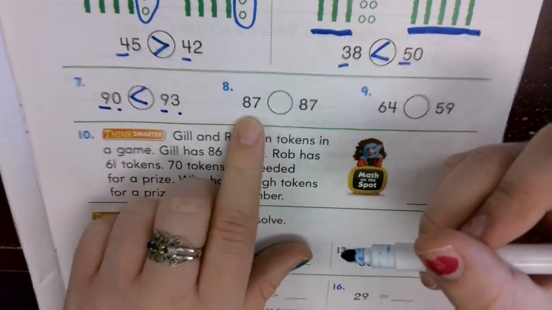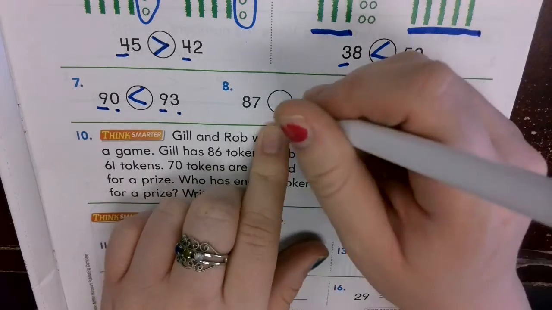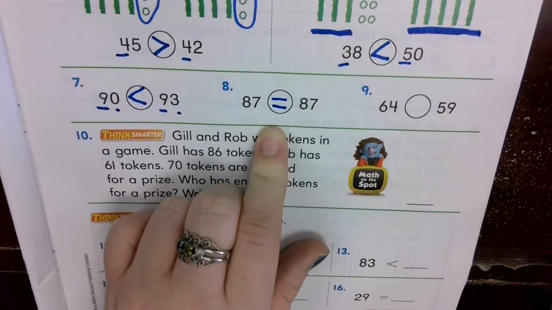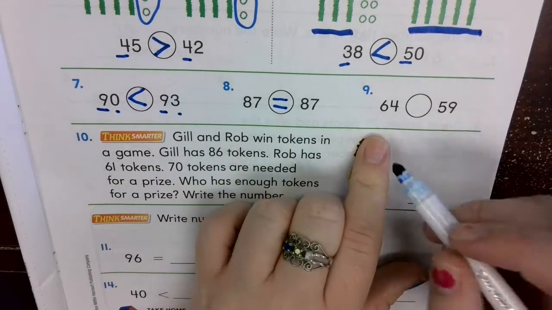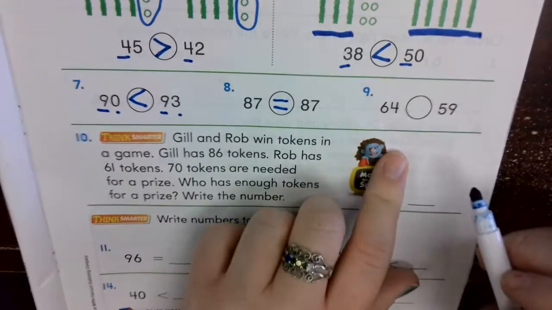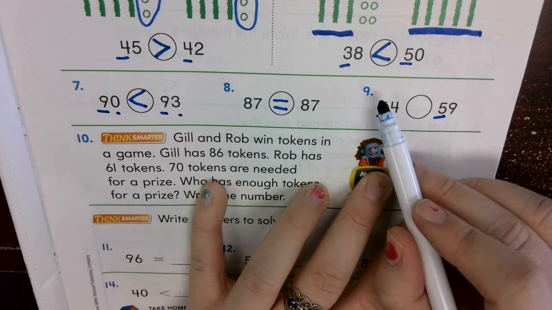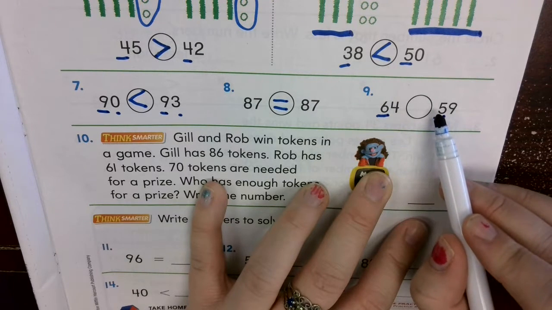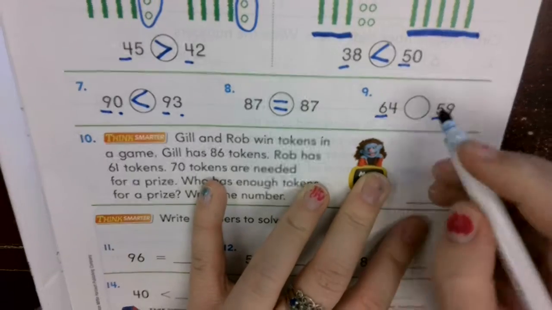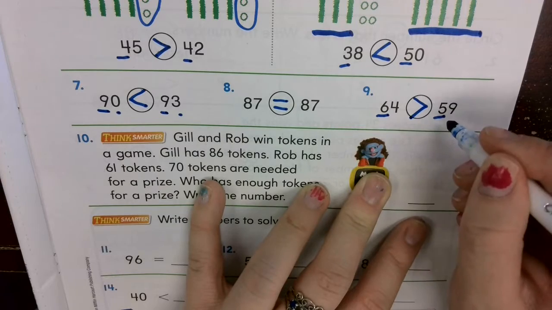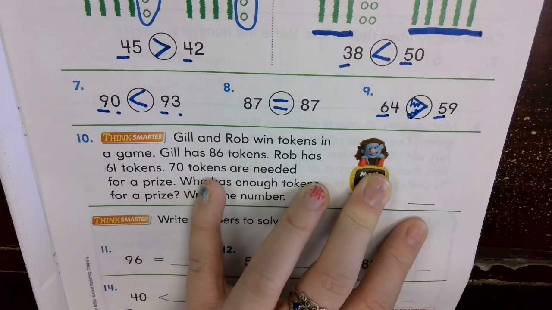Oh, what about this one? 87 and 87. If it's the same number, what does that mean? That's right. It means that it's equal to, that they're the same. They're equal. All right, last one, number 9. We have 64 and 59. In this case, we can look at the tens place, and we can see that 6 is bigger than 5. So what does that mean? Good job. 64 is greater than 59. And remember, when we're talking about greater than, we want to eat the bigger number.